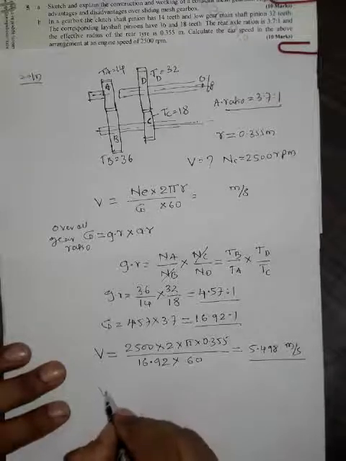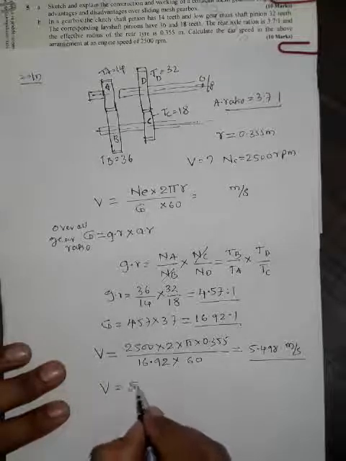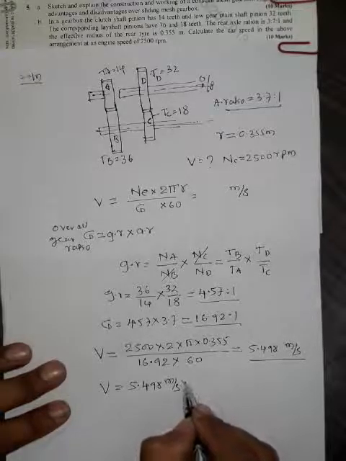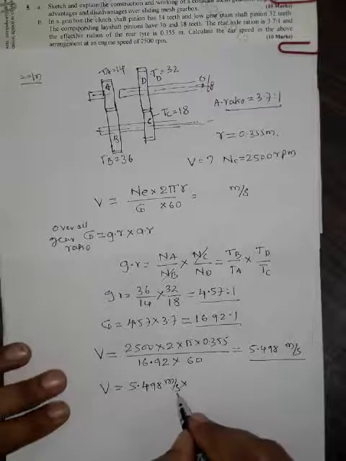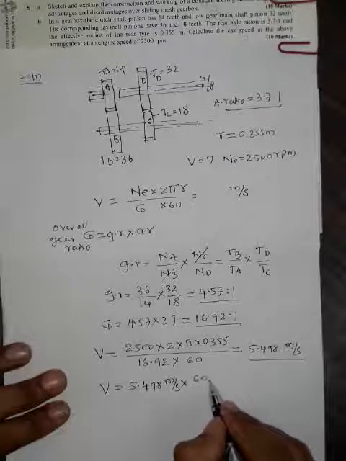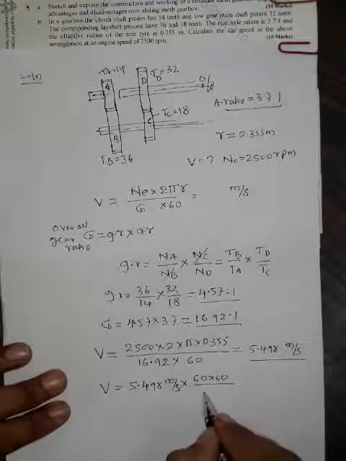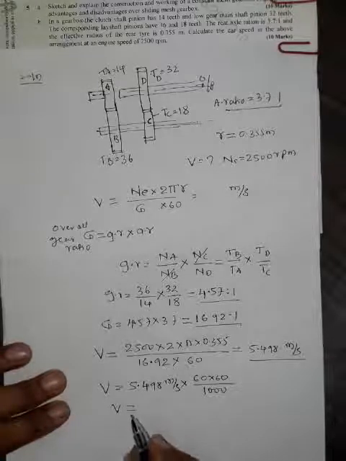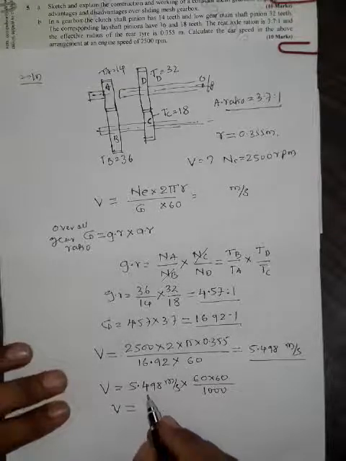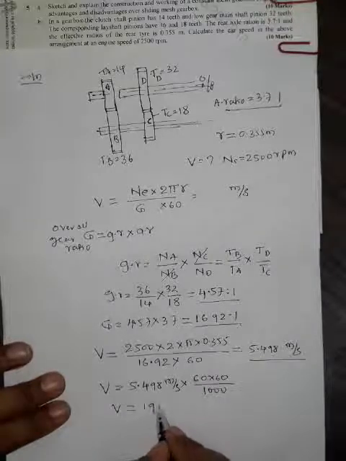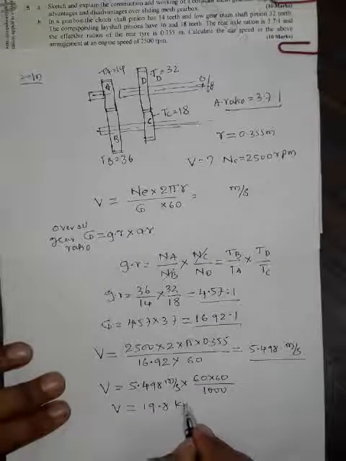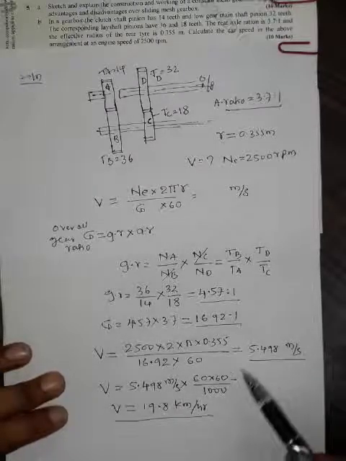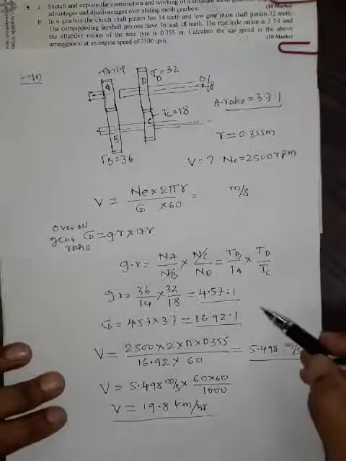If you want to calculate this in kilometers per hour, 5.498 meters per second into 60 into 60, converting seconds into hours, and meters into kilometers by dividing by 1000, you will get the final speed as 19.8 kilometers per hour.